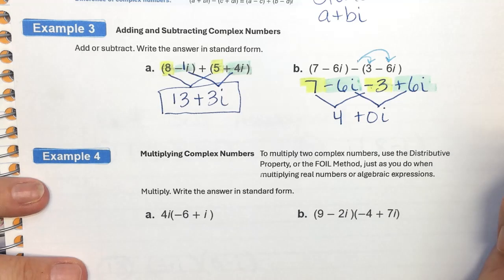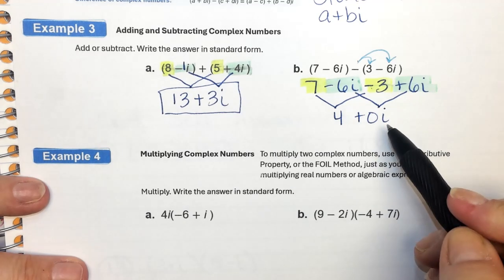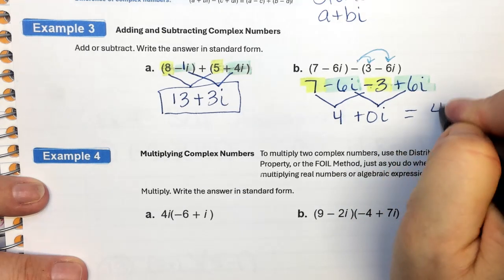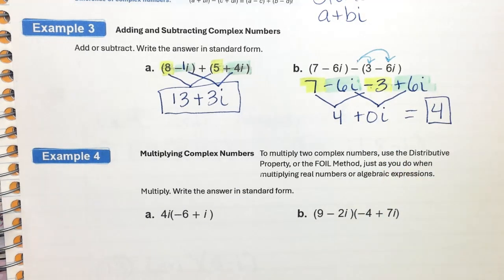Now, do we write it like this? No, because 0 times anything is 0. So this cancels out the i's. And so your final answer would be a real number. It would just be 4. So this is adding and subtracting.